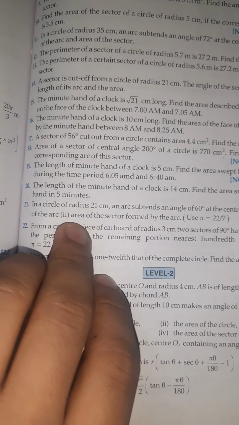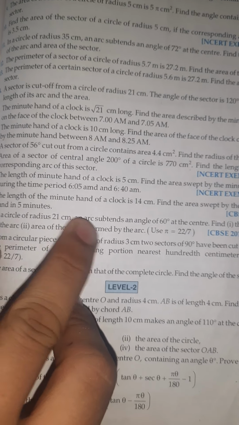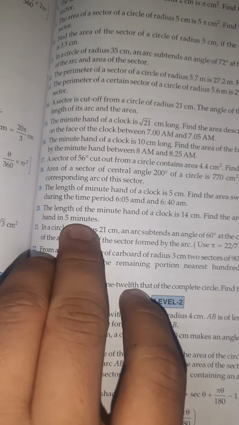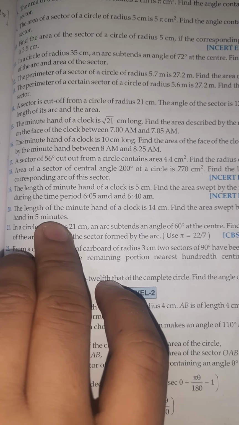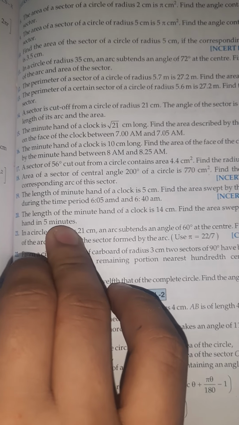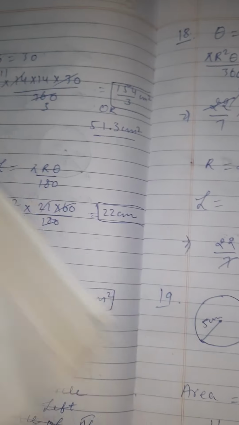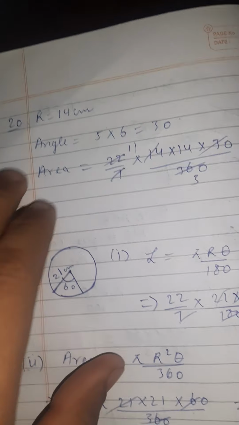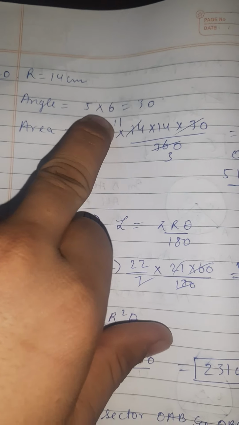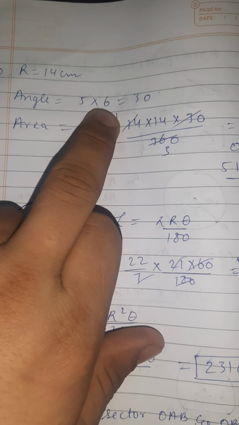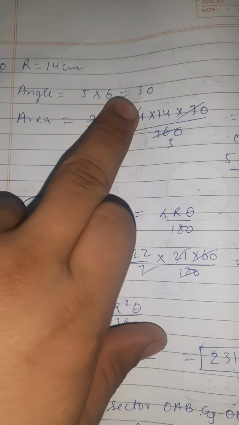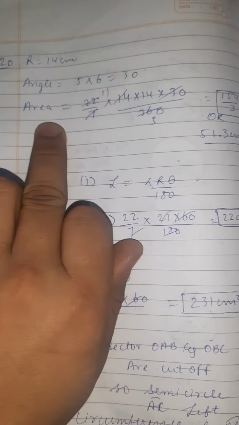Let's see what it's saying. This is saying that the length of a minute hand of a clock is 14 centimeters, and we need to find the area swept by the minute hand in 5 minutes. This is just similar to the questions we have done earlier. So here is the solution. The radius is 14 centimeters, and the angle will be calculated by the minutes into 6, as the minute hand sweeps 6 degrees in 1 minute, so it will be 30 degrees.